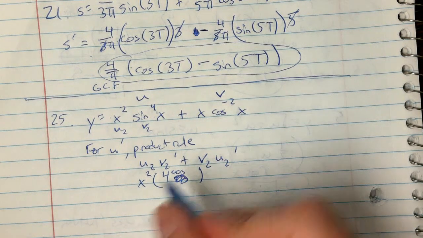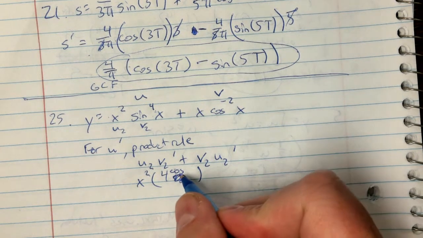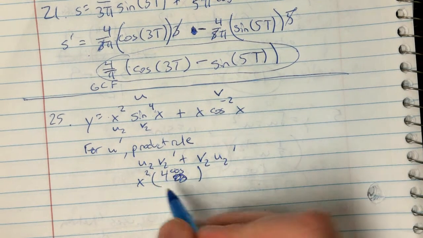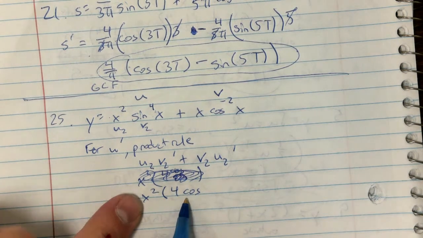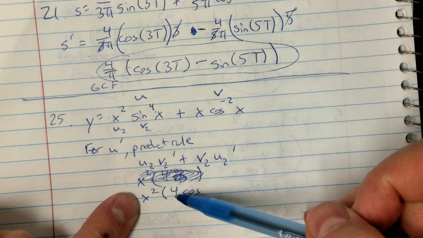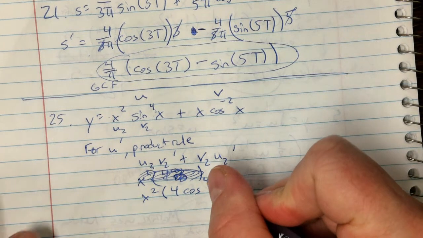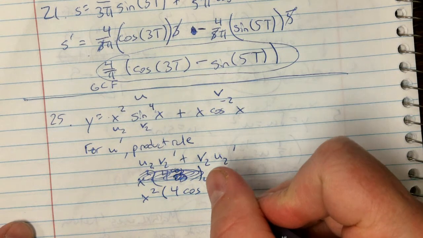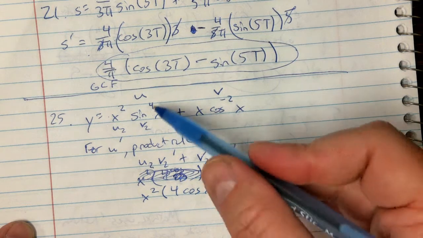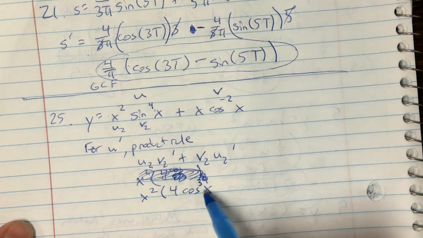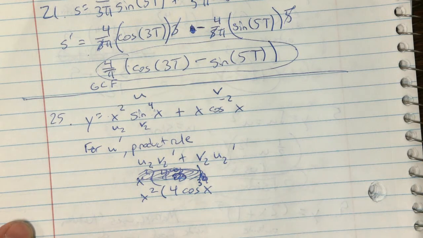Let me just start over because it's so close. X squared times 4 cosine. The derivative of sine to the fourth would be 4 cosine to the fourth x. We make that a 3. Dadgummit, we always decrease a power on that. So this is 4 cosine cubed x.